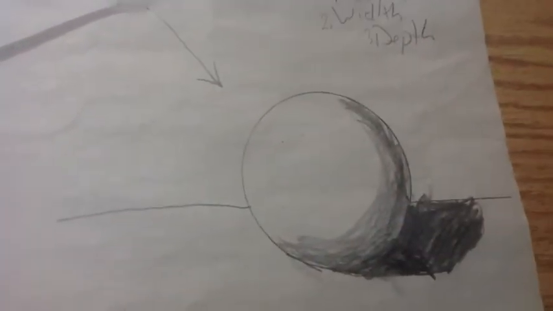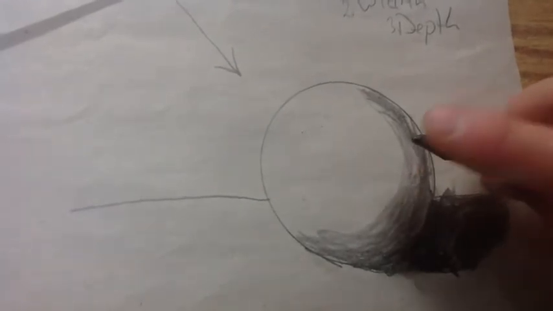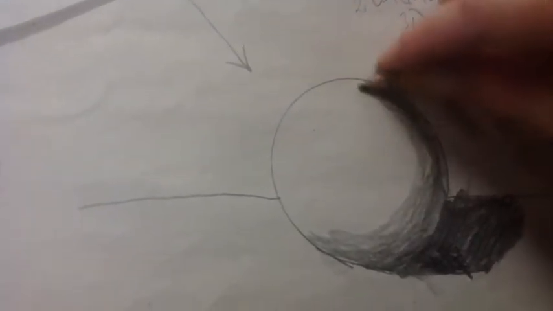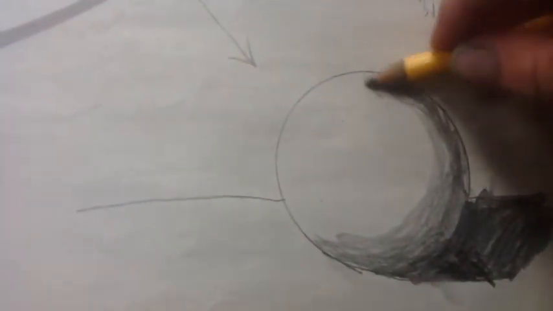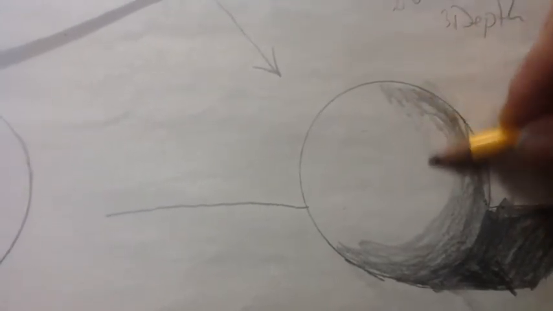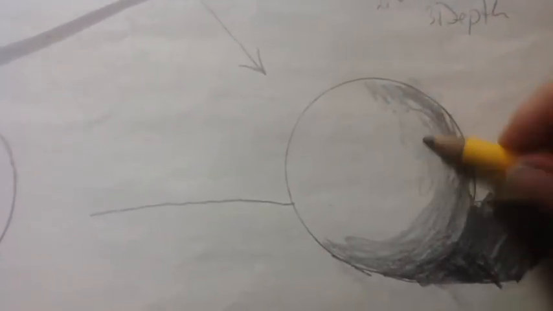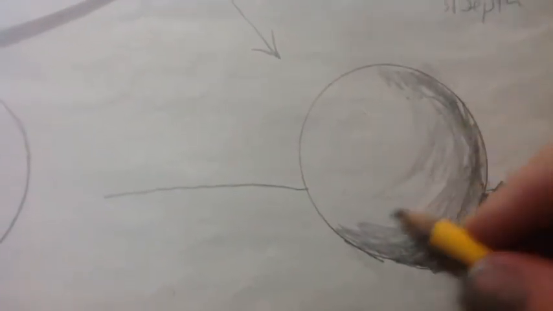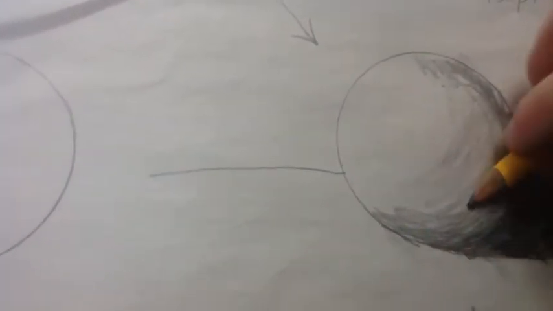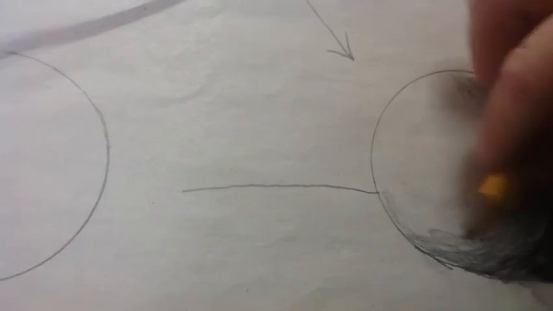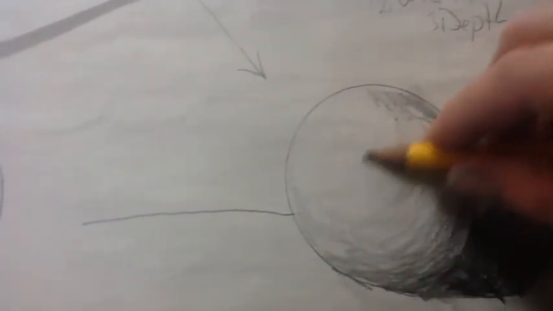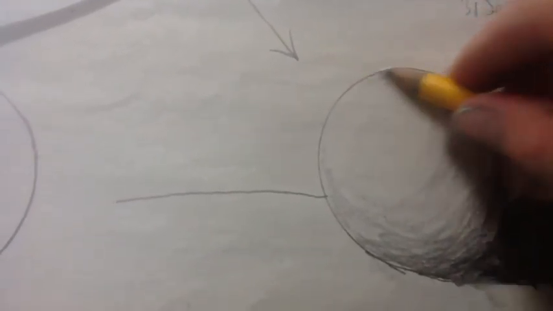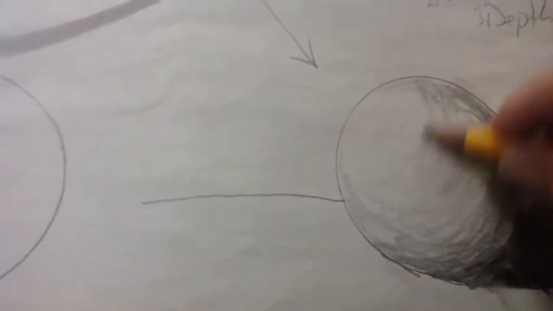And then we're going to start lightening up the pressure on our pencil so that we get some of the highlighted areas, because we're getting closer to where the light is hitting this. So we're going to lighten up, and we're still going to be going in that circular line direction because this is supposed to be a rounded sphere or ball. And light, light, light until we don't have anything there in the middle at all.